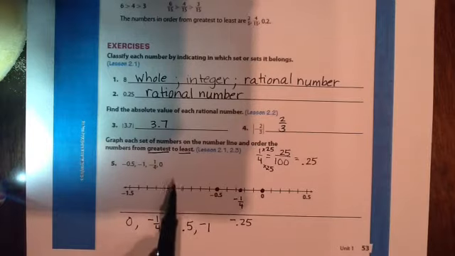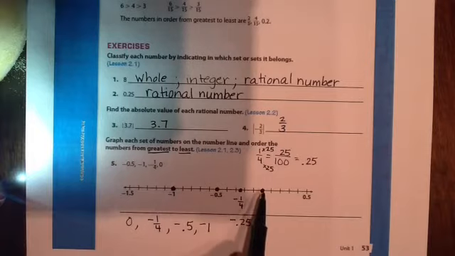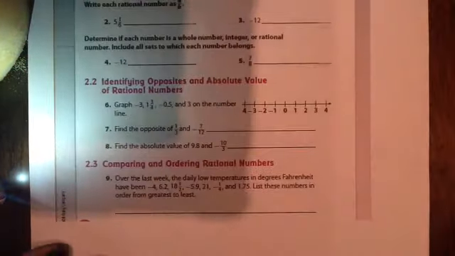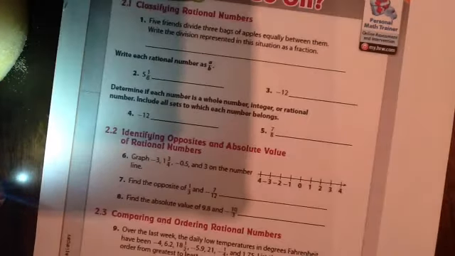So remember, on the number line, the numbers that are on the left are the smallest, and the numbers most on the right are the largest. Okay, you did have a paper stapled to your study guide, which is going to review you on lesson 2.1, 2.2, and 2.3. So the first one is talking about classifying rational numbers.